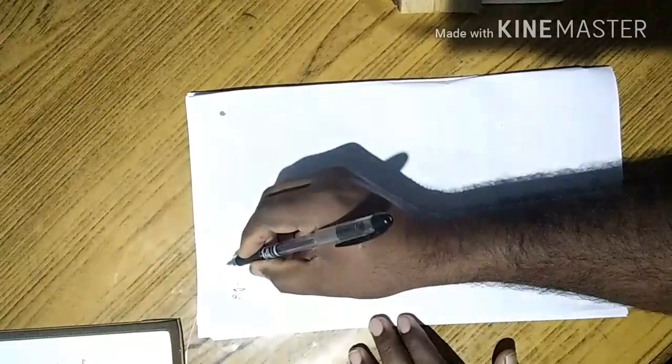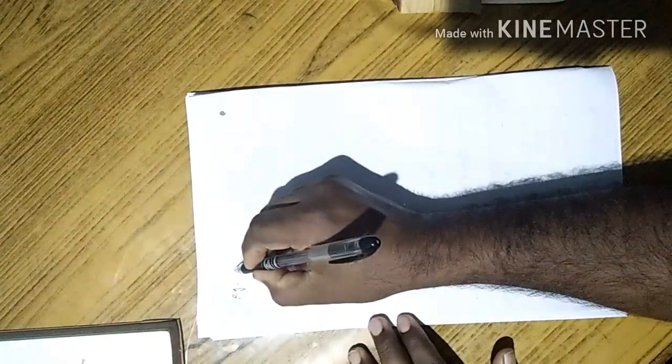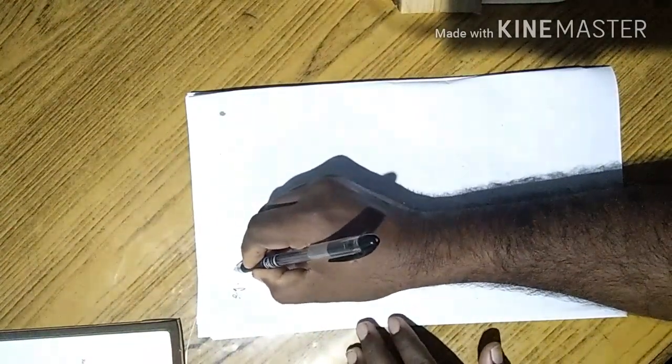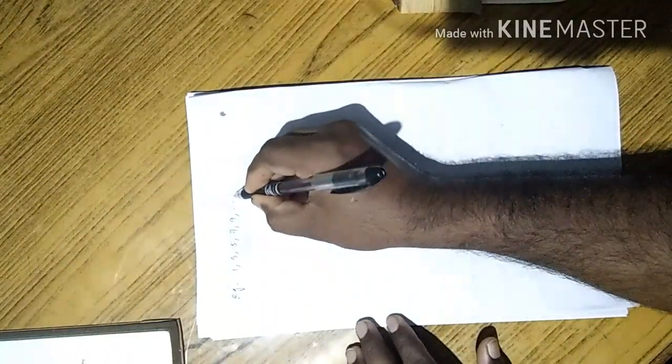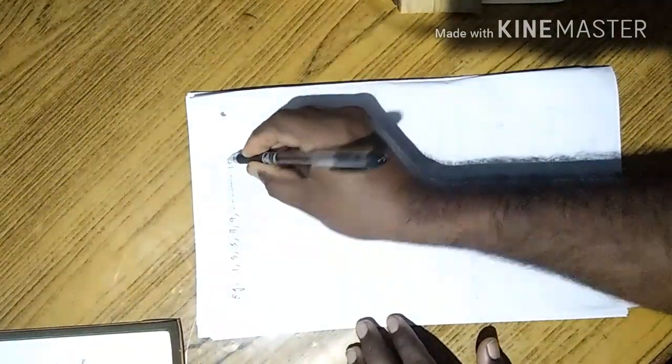Okay, next I'll discuss here. Give the example with the same example: 1, 3, 5, 7, 9, up to 15, say.